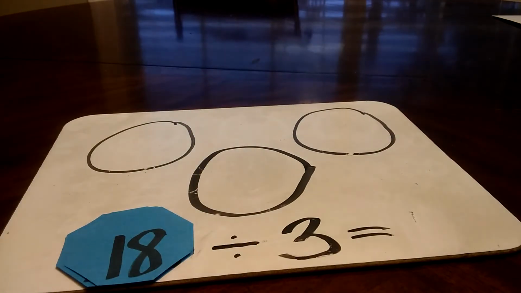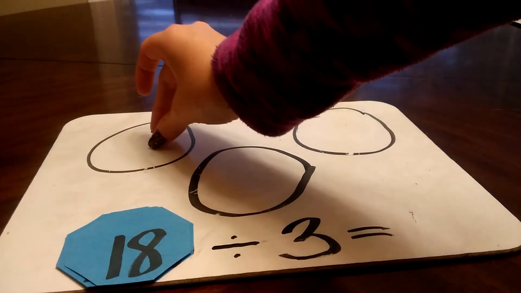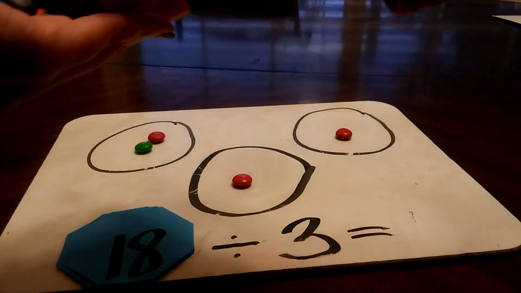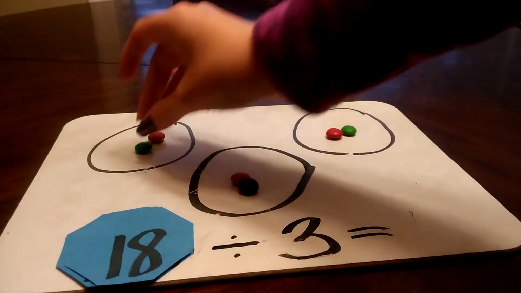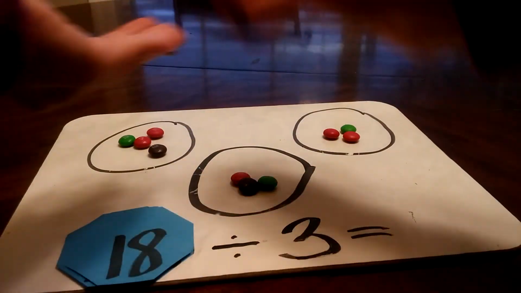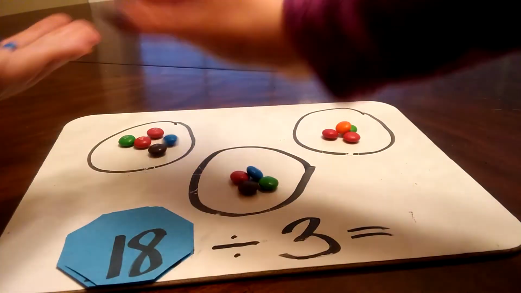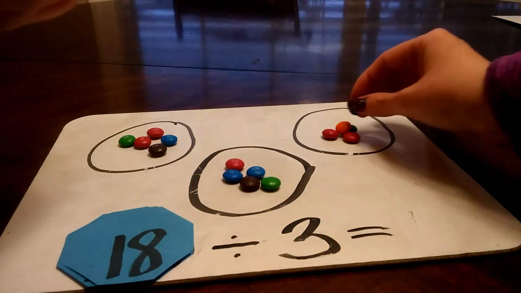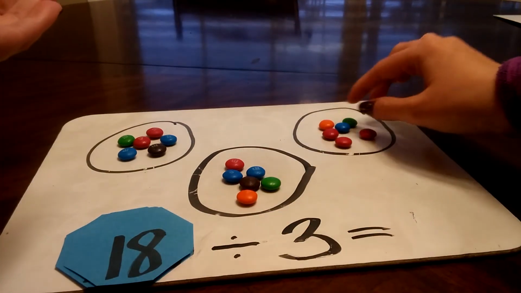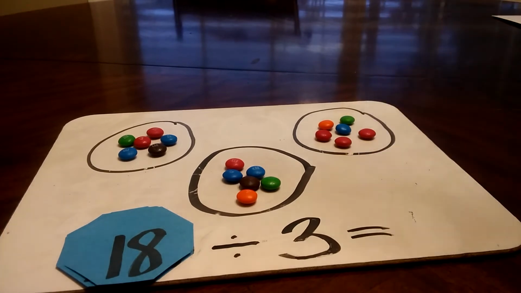Okay, here's my 18. Now I'm going to do the same thing, and I'm going to put them into 3 equal groups, 1 in each circle, until I run out. And then we will see how many are in each group. If you know your multiplication, you probably have already figured this out. Okay, oh look, I can make a cute little flower. All right, so as you can tell by looking at the circles, 18 divided by 3 is 6.